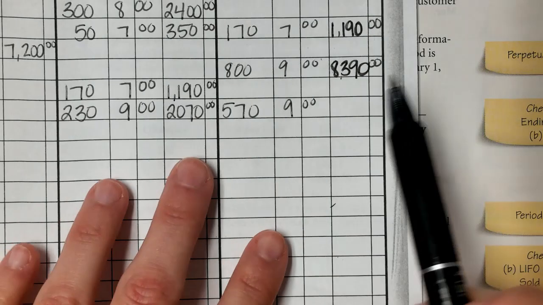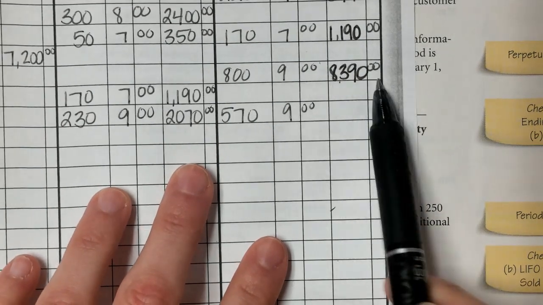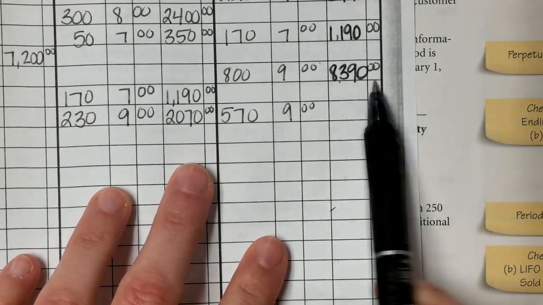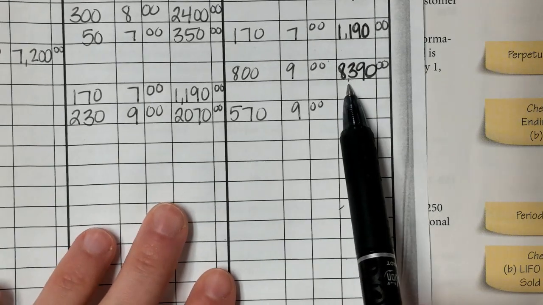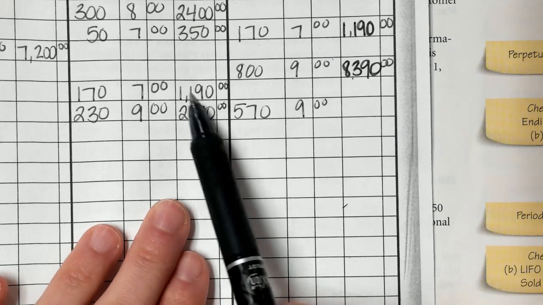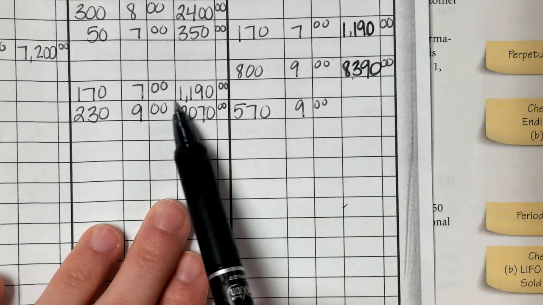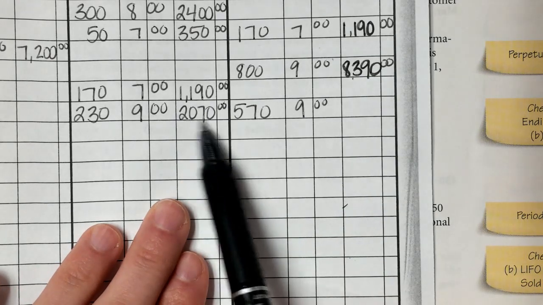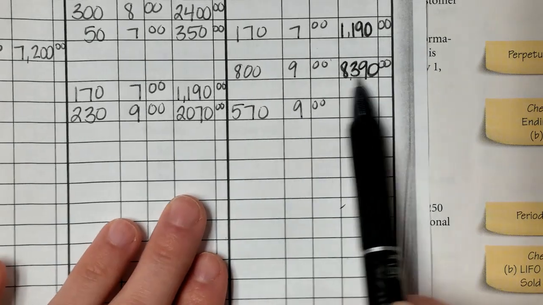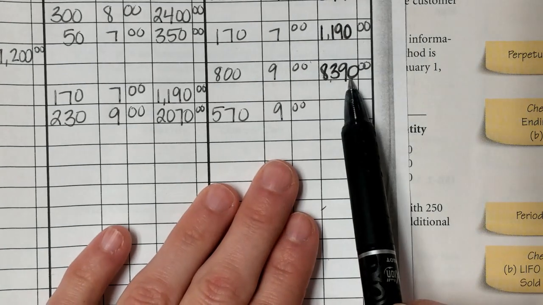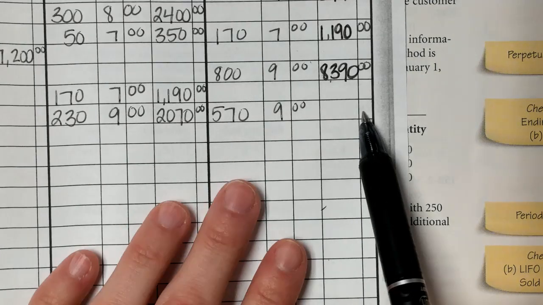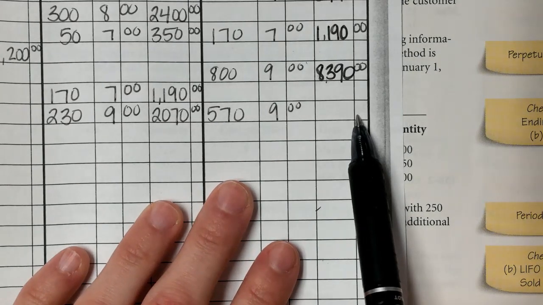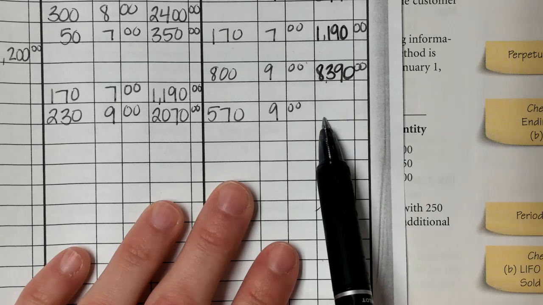So here, we need to take what we had, our total inventory amount, 8,390, and subtract the cost of these sales. So subtract your 1,190 and subtract your 2,070 from here. What do we get?